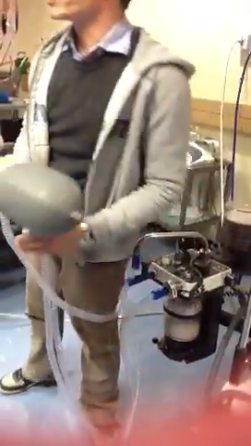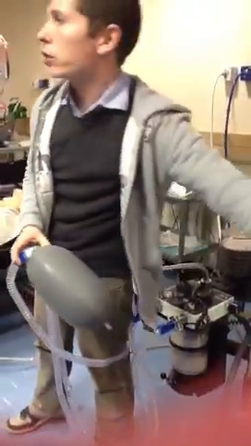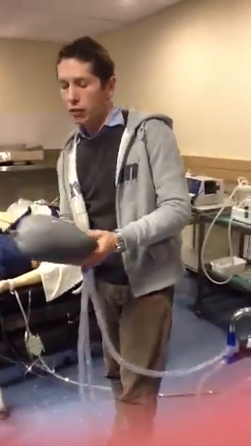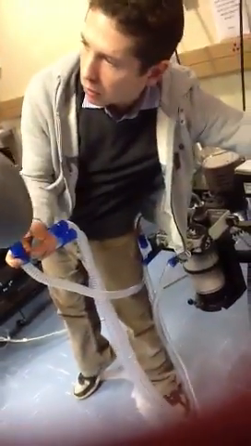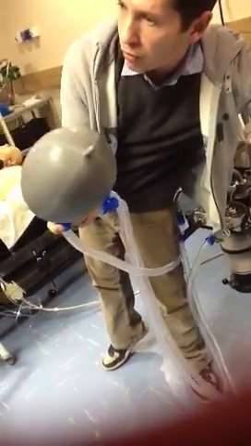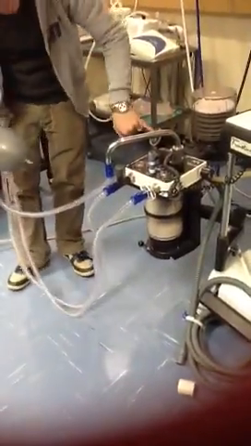If you test it, you want to obstruct the patient side, and you want to see that the bag fills very quickly, not slowly. You want to fill the bag to a pressure of 30 centimeters of water.